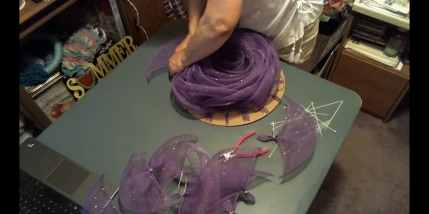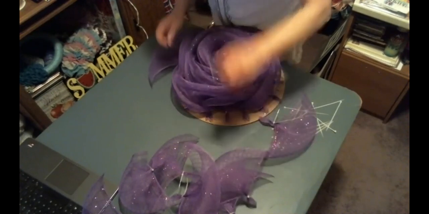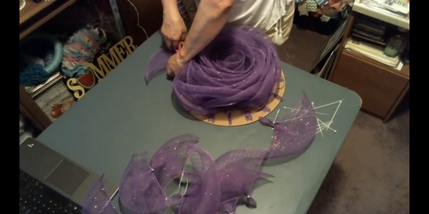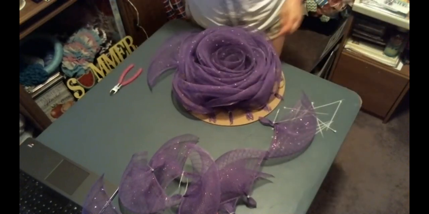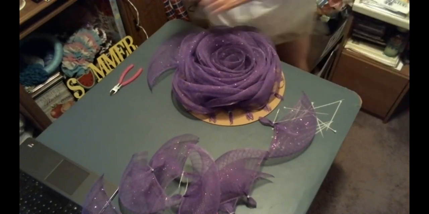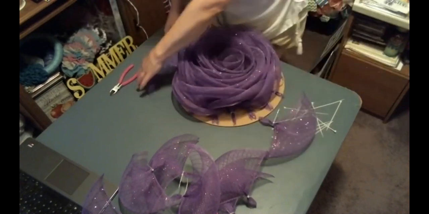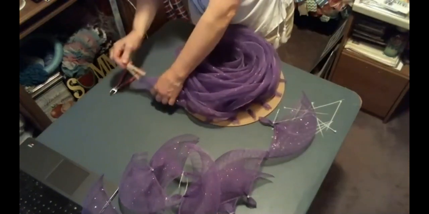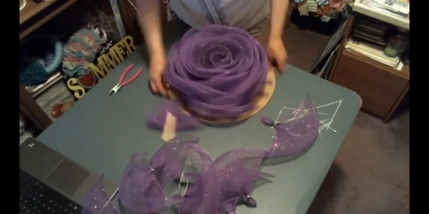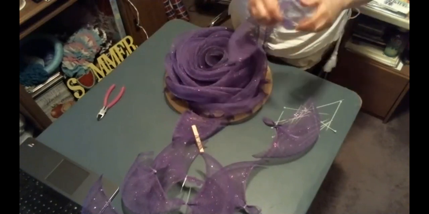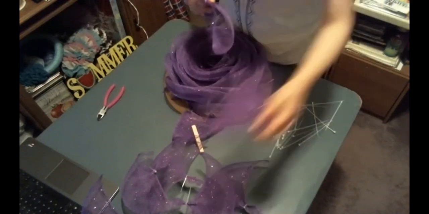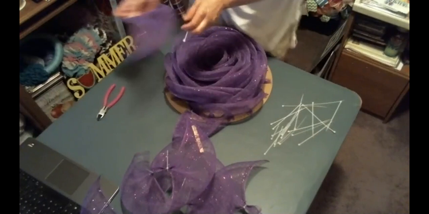Once we get that attached, then you pull that zip tie tighter that you tied your petal together with, and you can snip that off. And then you take your clothespin and you just do the same thing, just kind of move it out of the way so it's not in your way while you do the rest. So again, take your long zip tie.